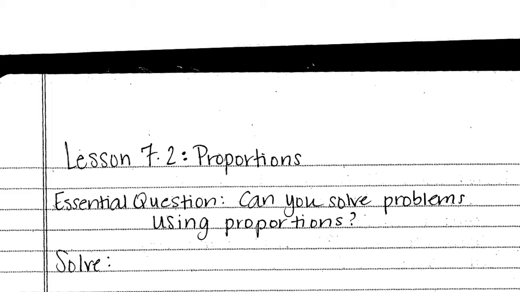All right, working with proportions today. We're in Algebra 1 on Lesson 7-2. Our essential question is, can you solve problems using proportions?